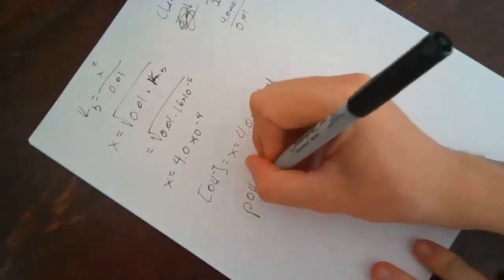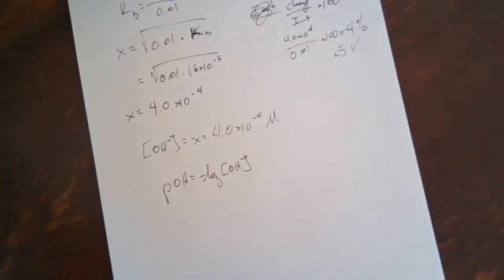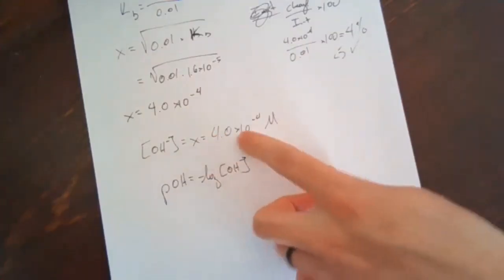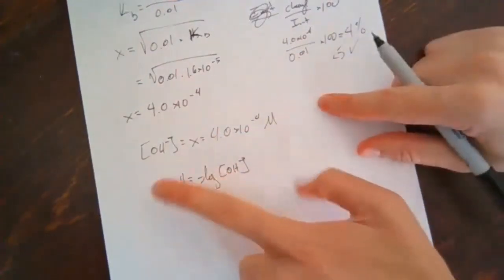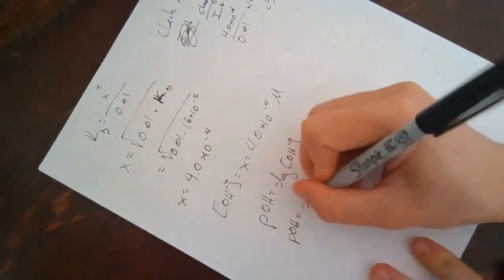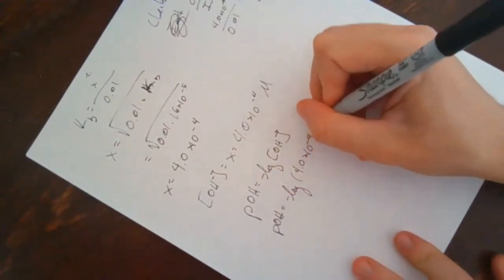The pOH is equal to the negative log of the concentration of hydroxide. But what we want is the pH, which comes from hydroniums. Bases don't make hydroniums, they make hydroxides. So we cannot directly calculate the pH from this number. So we have two strategies. We can either calculate the pOH first. So in this case, pOH is the negative log of 4.0 times 10 to the negative 4.